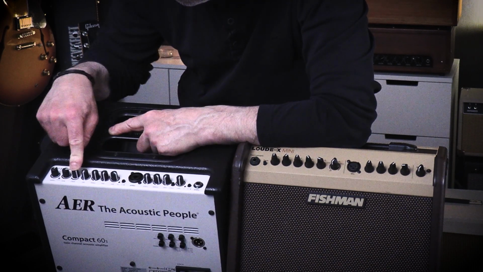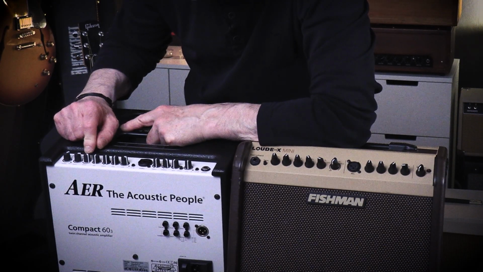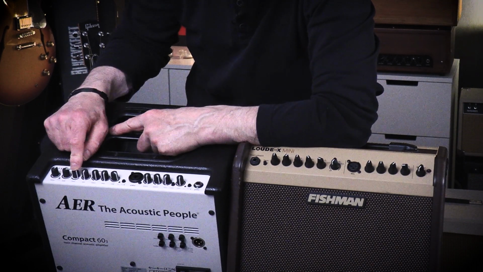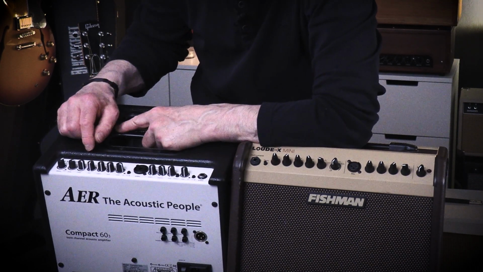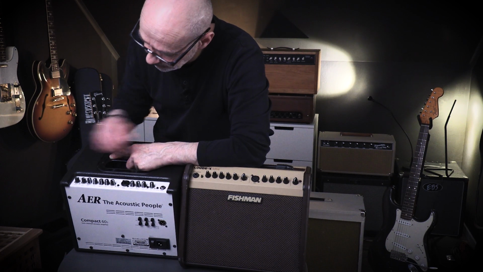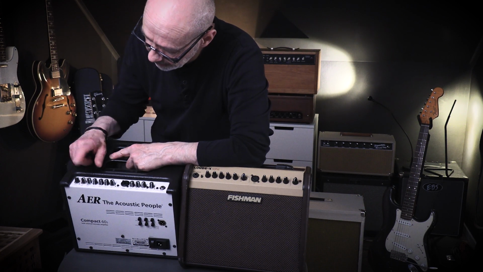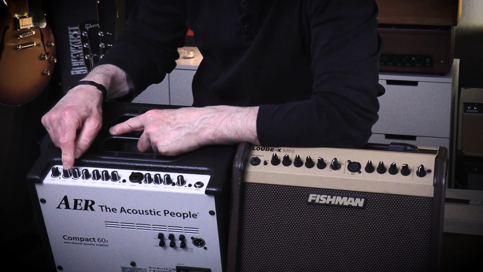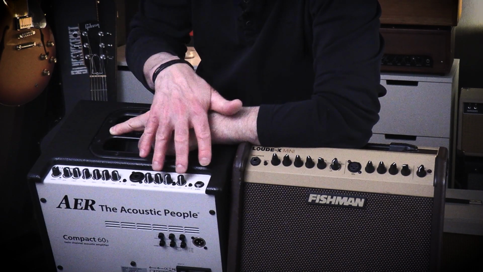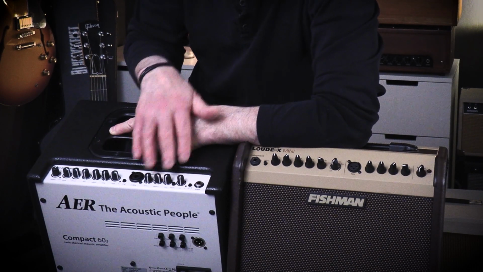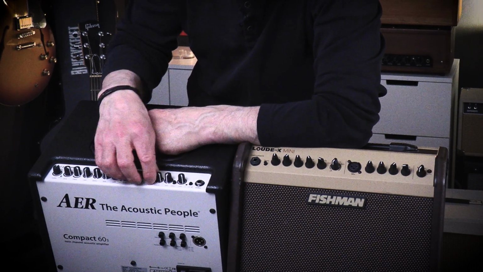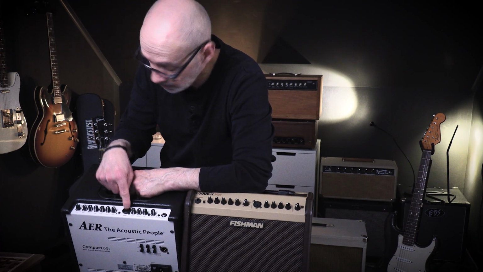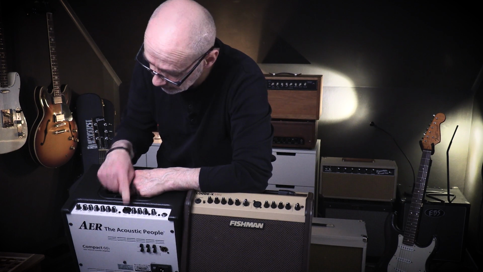And it also has 4 different kinds of effects. It has 2 reverbs, 1 delay, and I think the 4th one is a chorus effect. And you can adjust the level. The effect on the AER is global. That means that when you set an effect here, it will work equally for both channels. So if you set the reverb for your guitar, you will have the same reverb and amount on the vocals if you use a vocal input here.